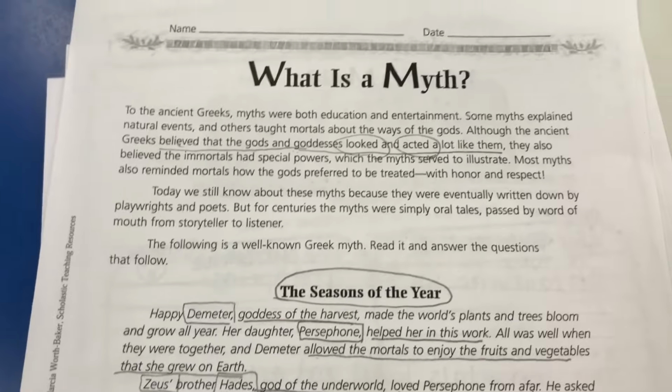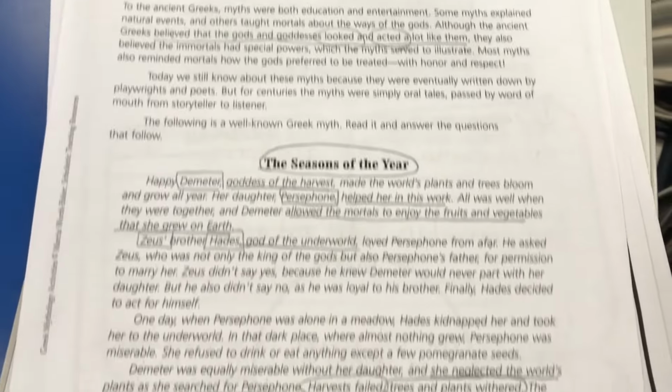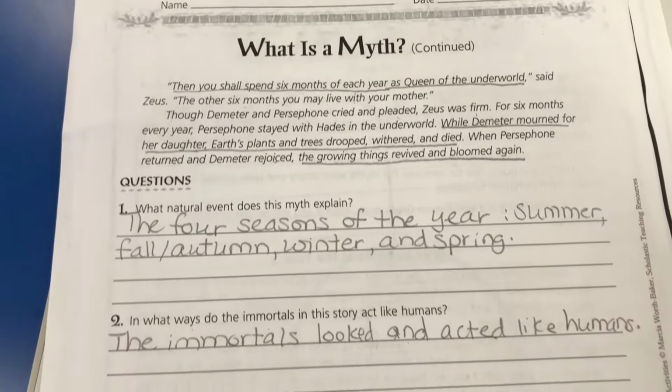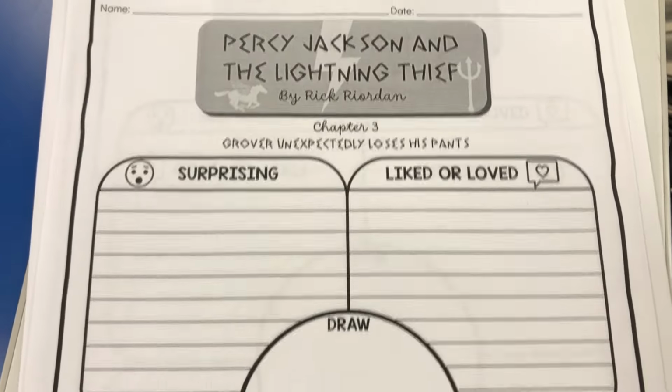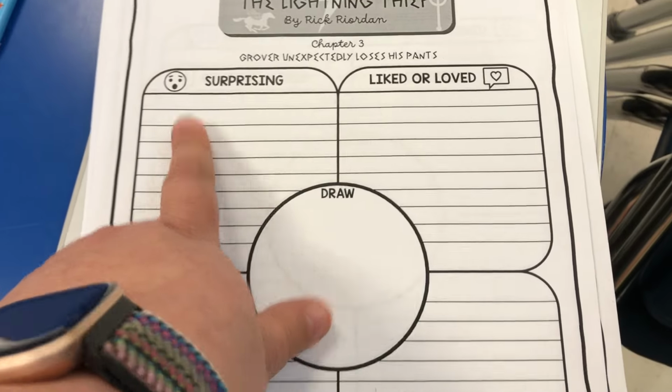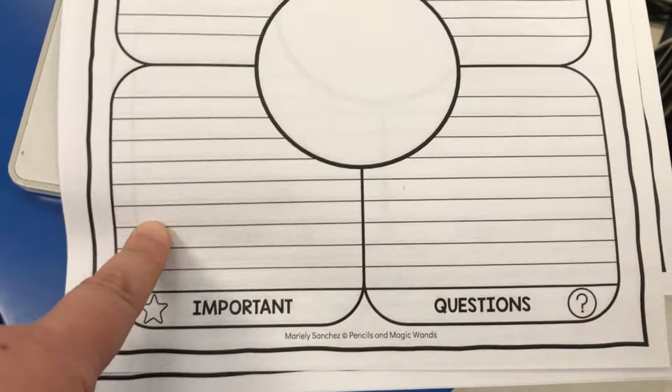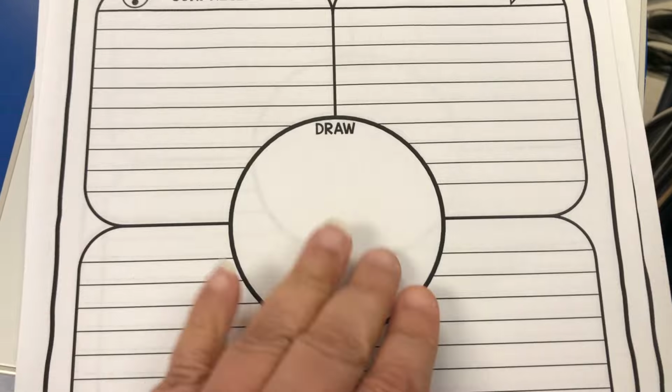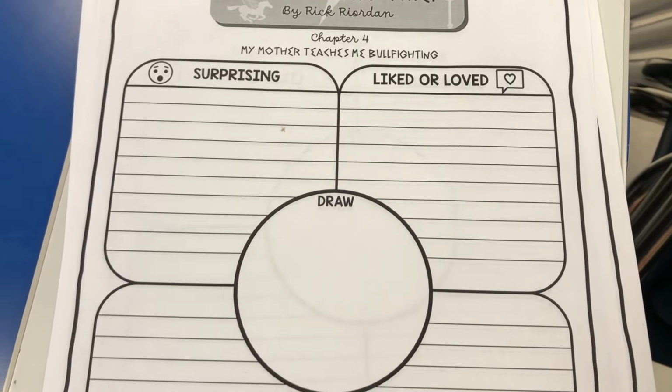Let me show you quickly the sheet that they had to work on today. I don't know if I already showed this yesterday, but this is the "What is a myth" sheet that we were working on. And these are the questions that they had to answer. And this is the activity for chapter 3. So they had to do like 4 annotations: something they found surprising, liked or loved, important, and questions they have. And in the middle, a drawing that goes along with the chapter. And the same thing for chapter 4. So that, my friends, is what we ended up doing today, Tuesday. I will see you tomorrow.